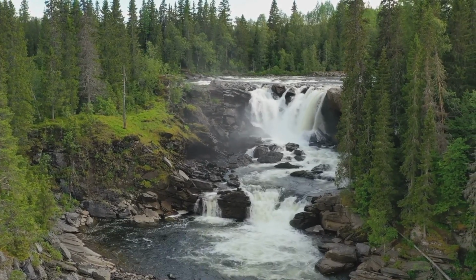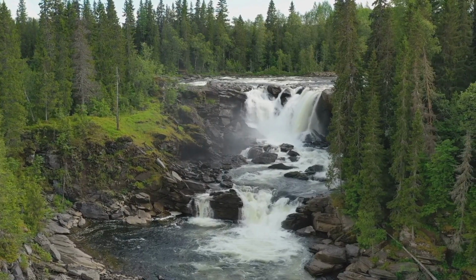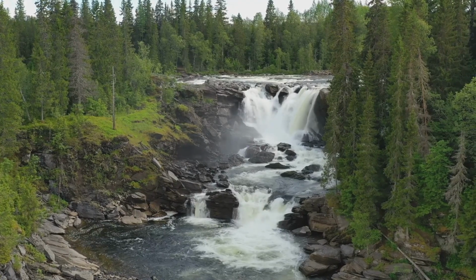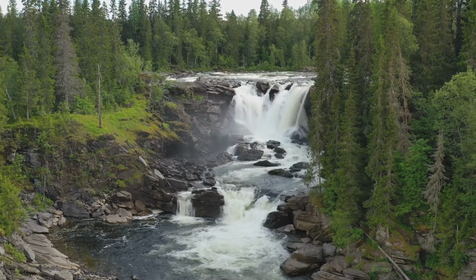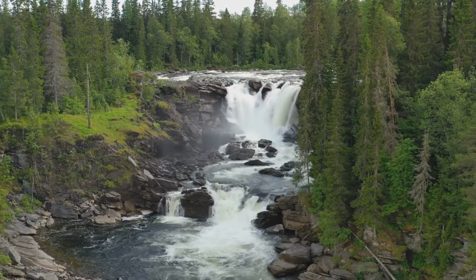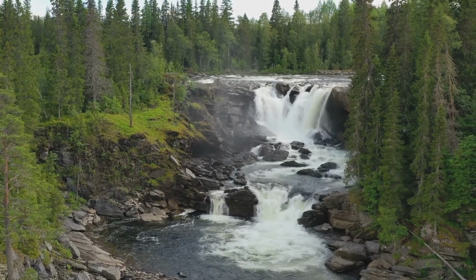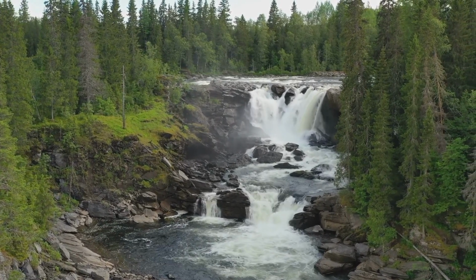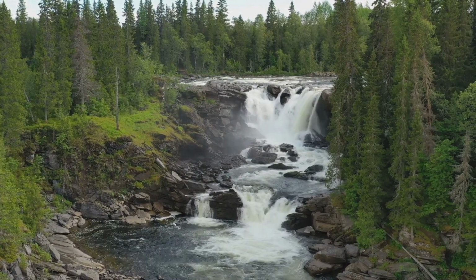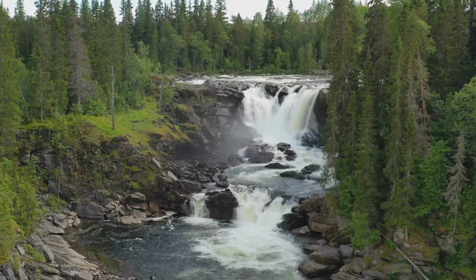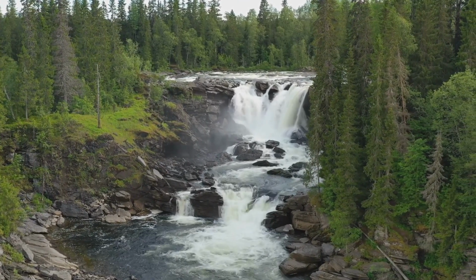There are several famous waterfalls around the world known for their beauty, grandeur, and cultural significance. Here are some notable examples. Niagara Falls, Canada, United States. Located on the border between Canada and the United States, Niagara Falls consists of 3 waterfalls: Horseshoe Falls, American Falls, and Bridal Veil Falls. It is one of the most iconic and visited waterfalls, renowned for its massive flow rate and breathtaking views.